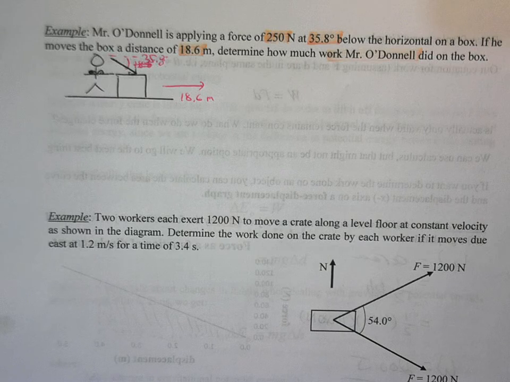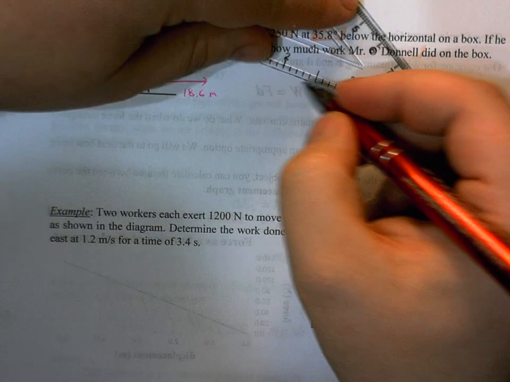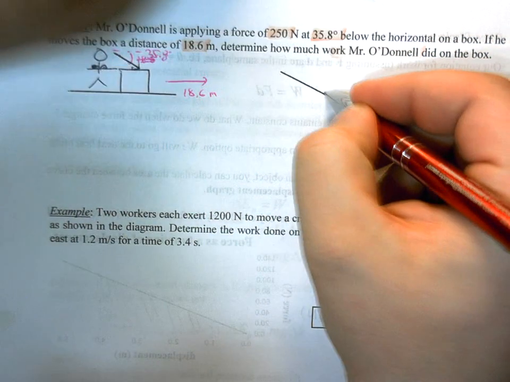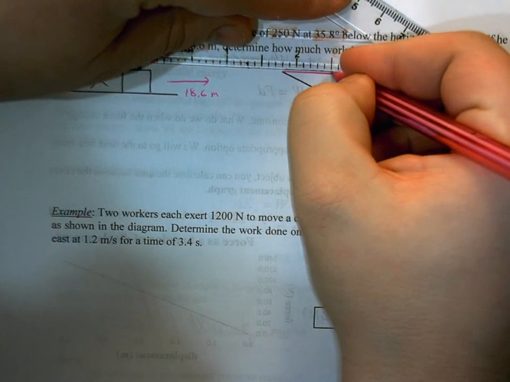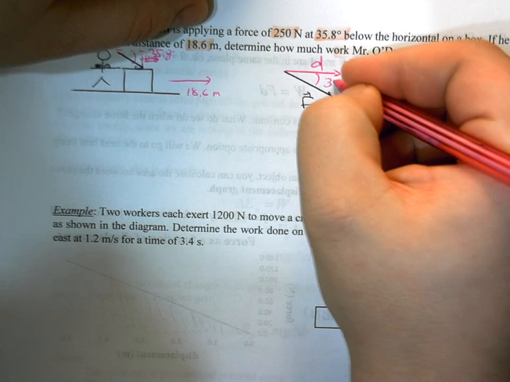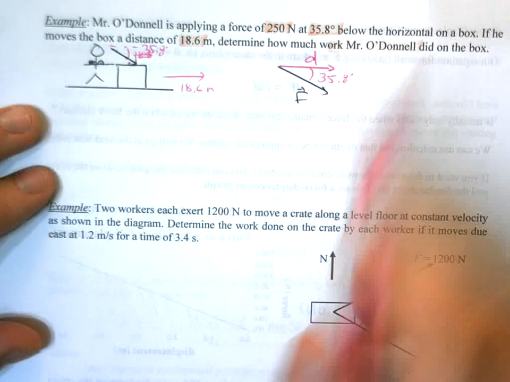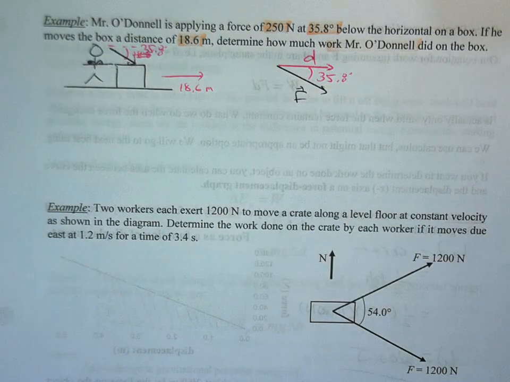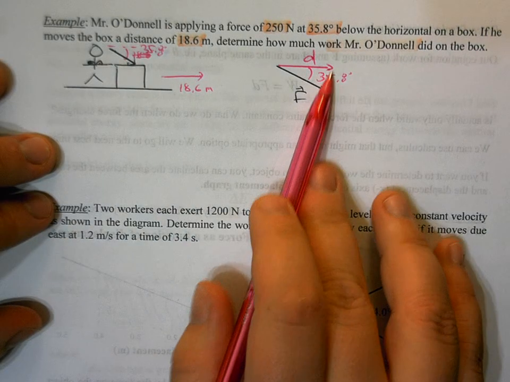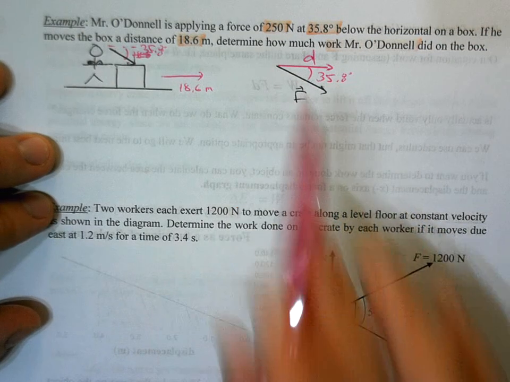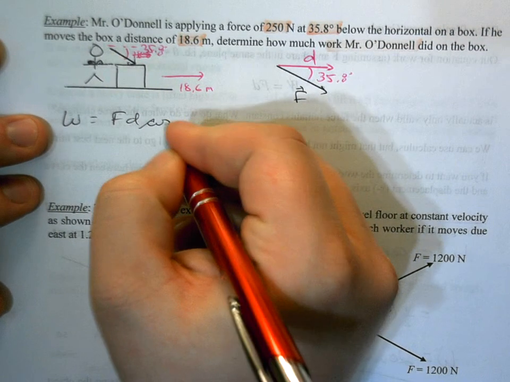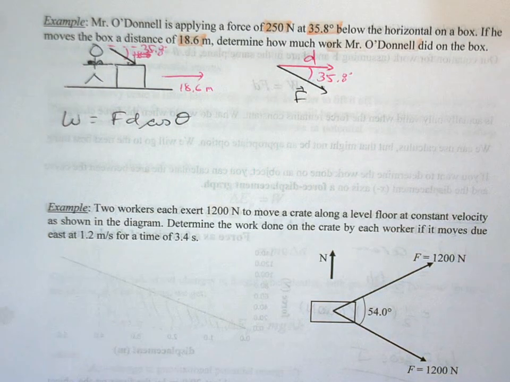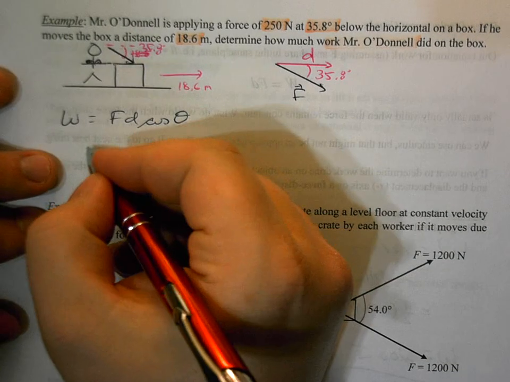So in terms of my vectors, this is not a free body diagram I'm drawing. This is my applied force vector, and this is my displacement vector. We know the angle between those two is 35.8 degrees. So when we use work equals Fd cos theta, that theta represents the angle between our displacement and force vectors. At this point, we don't have to do anything special. We have F, d, and the cosine of the angle. This is a plug and chug.